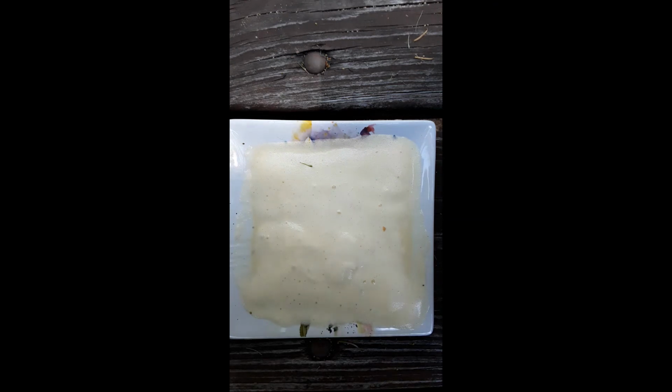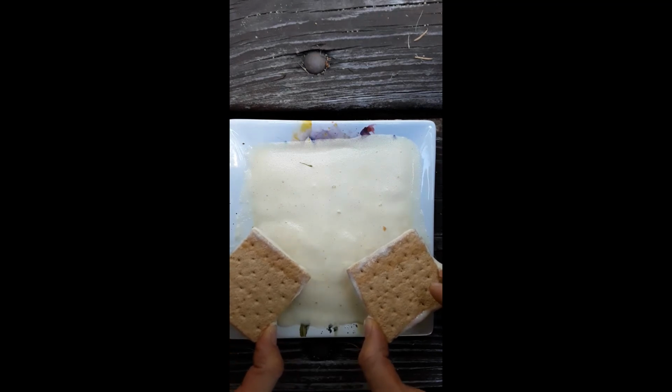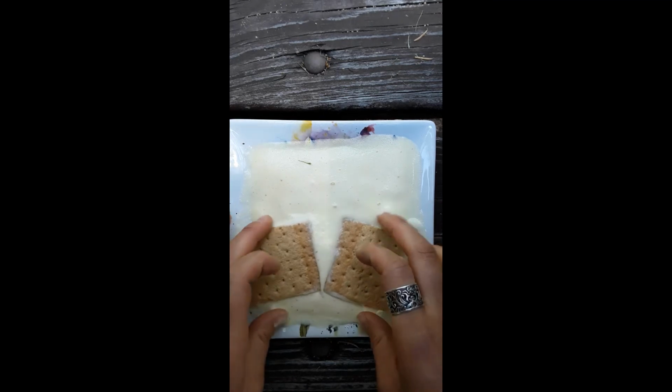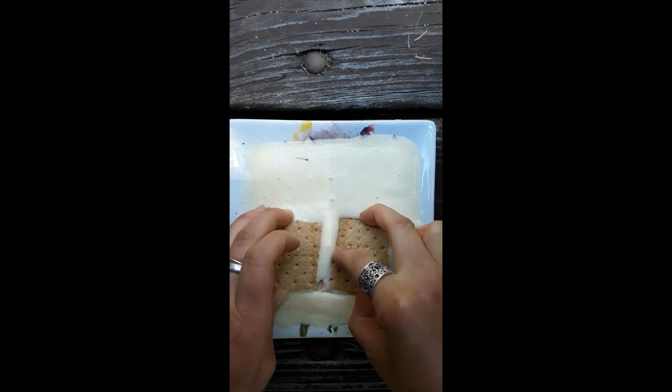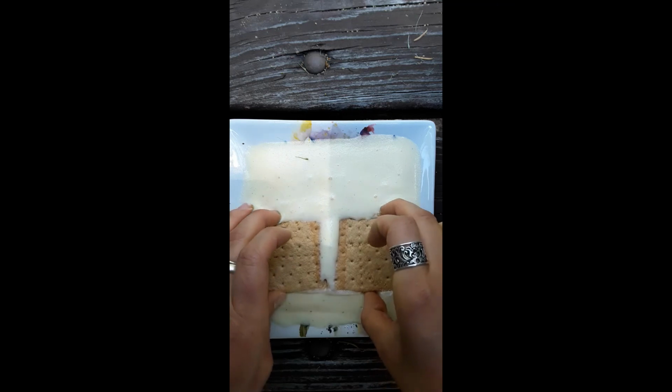Convergent boundaries occur when two plates move toward each other. When two plates move toward each other, they can either collide, forming mountains, or one can slide under the other at the subduction zone. To model forming mountains, dip one end of each graham cracker in the water. So it looks like this. Each end I've dipped in water. Place the soggy ends facing each other and push them together. Whoop. The soft grams fold up and mountains are formed.